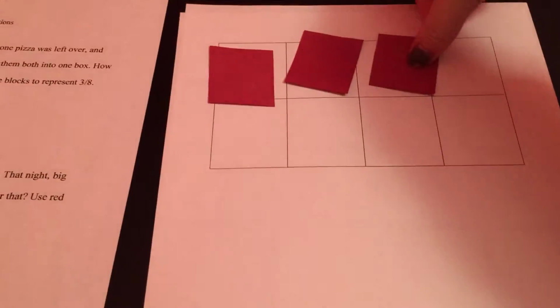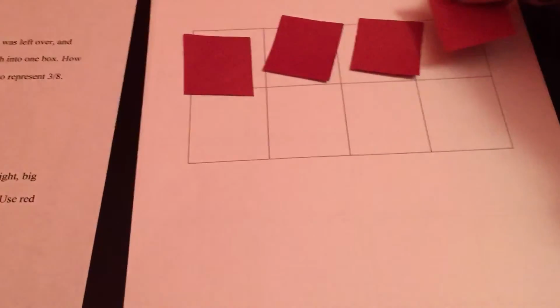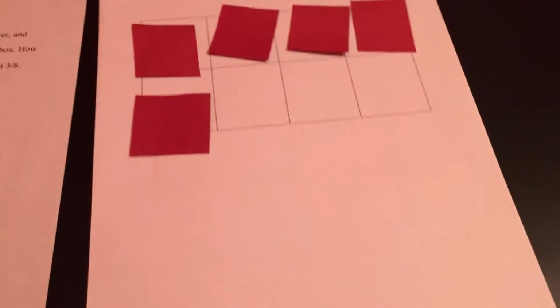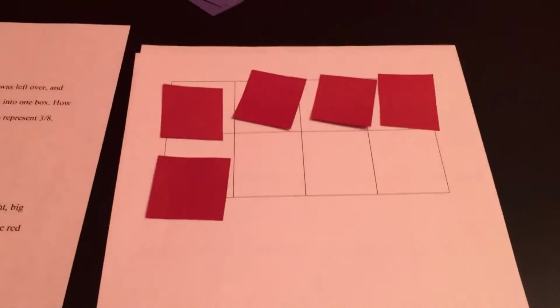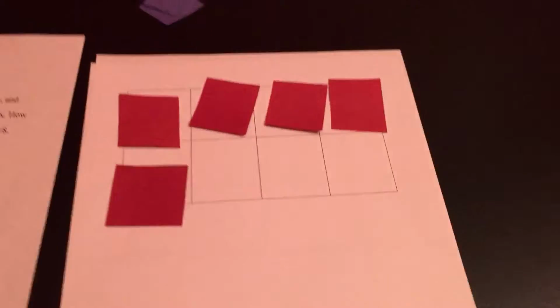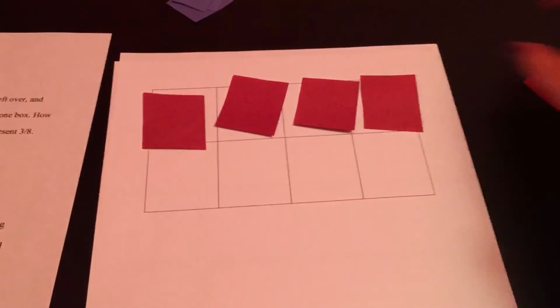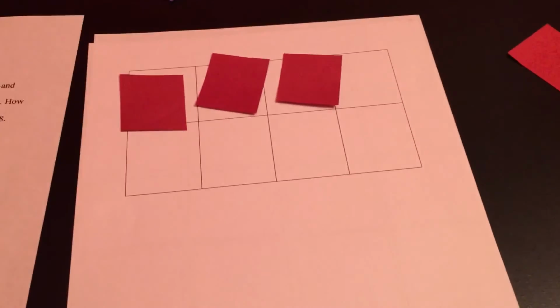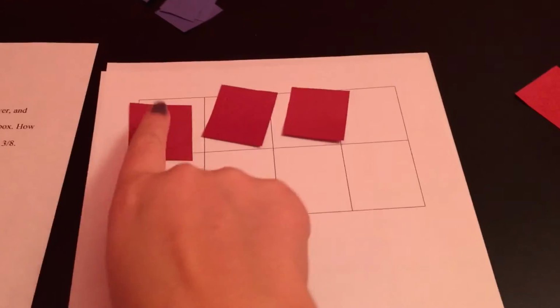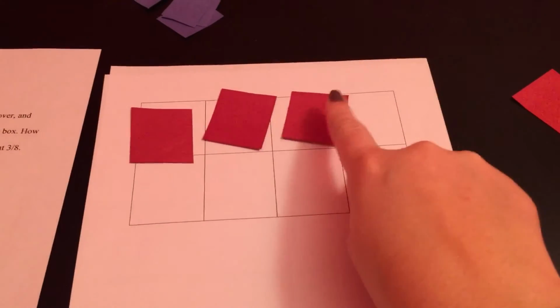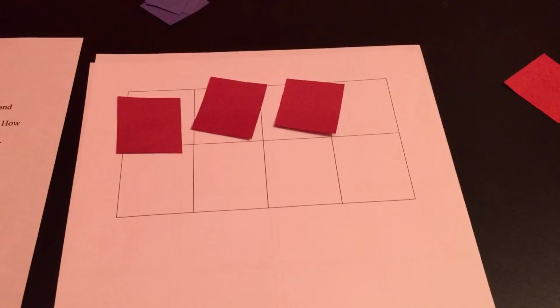So they had 1, 2, 3, 4, 5 pieces left after the party, and then the big brother eats 2 pieces of the cake that night, so we're going to take away 2. And how much is left over after that? It's 1, 2, 3 out of 8 pieces are left over.